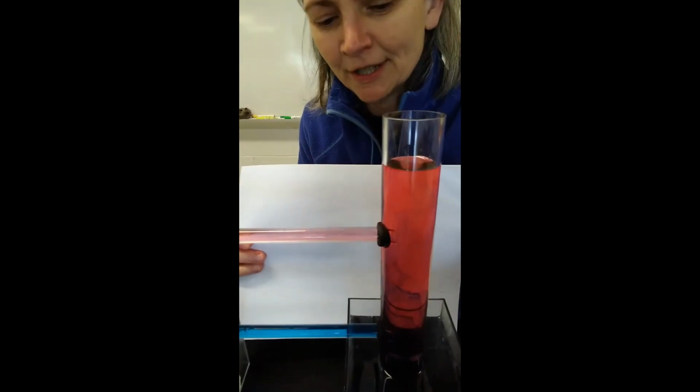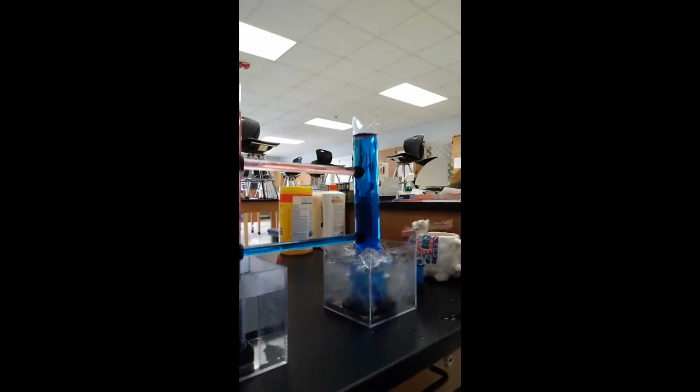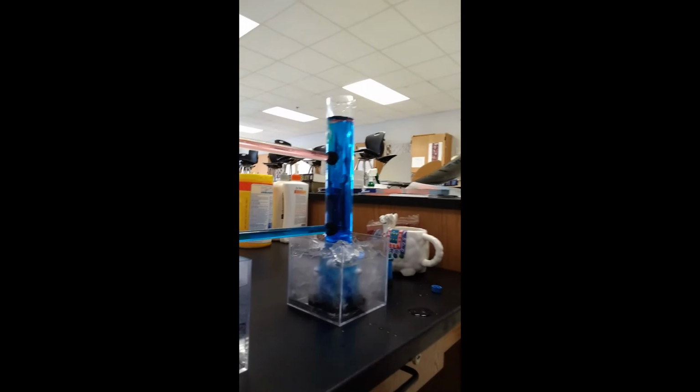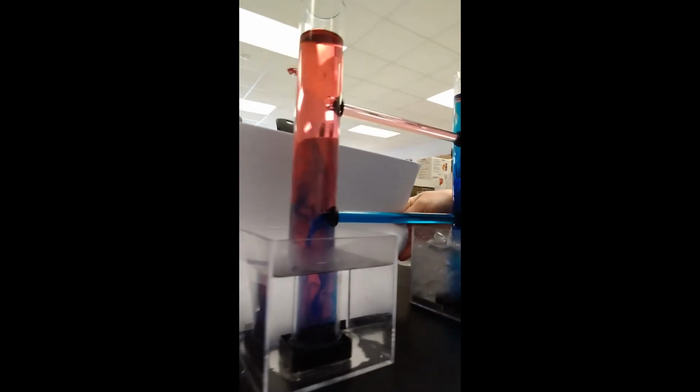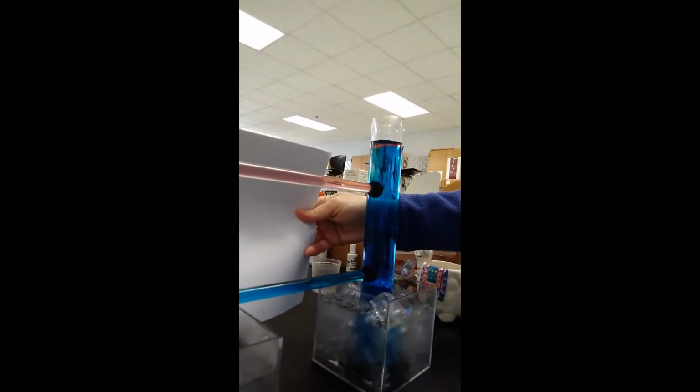Okay, so just 2 or 3 minutes have passed by, and you can see the top tube is completely red, and the bottom tube is completely blue. And over here, the blue water is like falling downward into the bottom. Let me change this around a little bit. Can you see how the bottom of the red column is turning blue? And then the top of the blue column is turning red. So this is the type of circulation that would occur in the ocean.